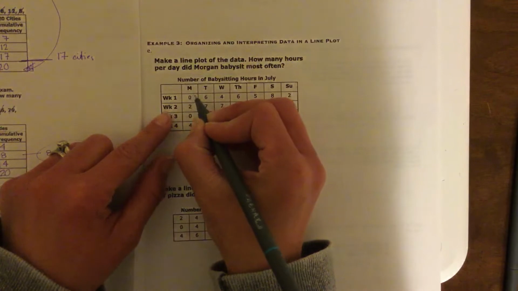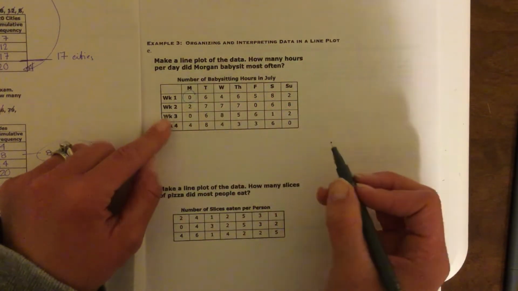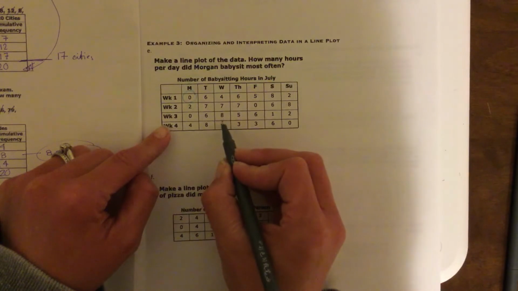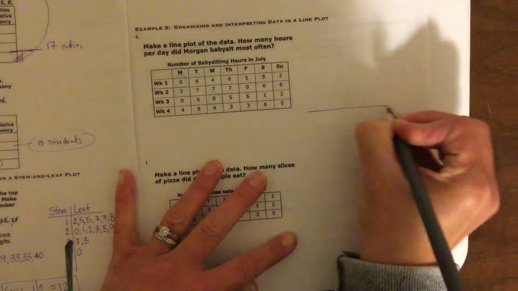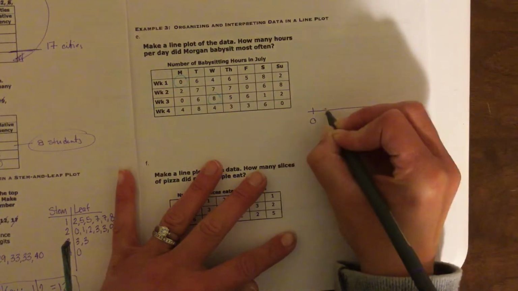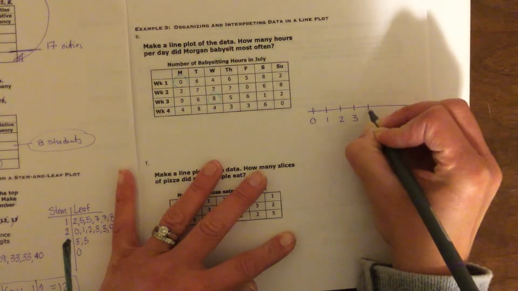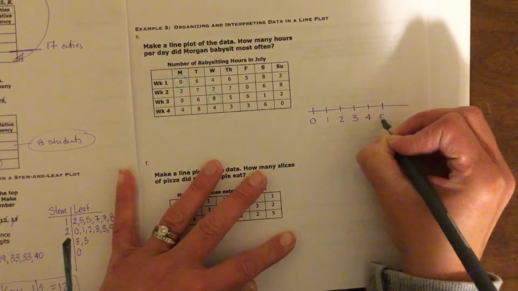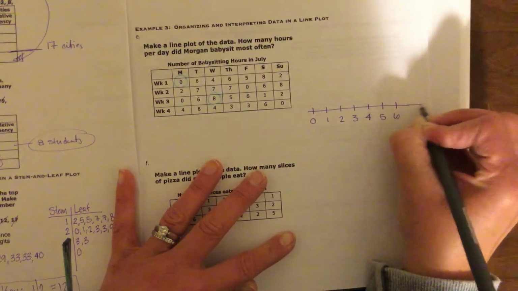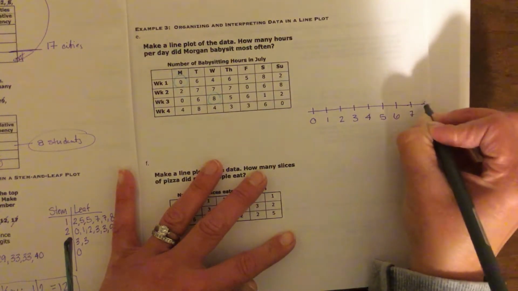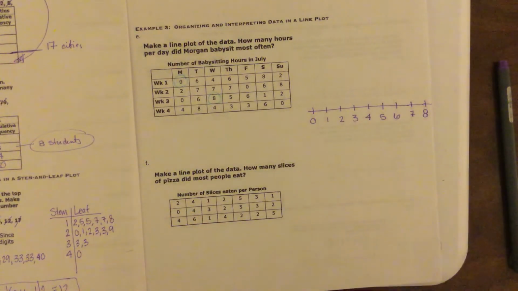So in our case, 0 is our lowest, and 8 looks like our highest. So you're just going to make a number line that goes all the way from 0 to 8. And you just make it very simple here. So 0, 1, 2, 3, 4, 5, 6, 7. Kind of cramming mine in here. 8. And then what you do, you just make an X above the number for every value that you have.